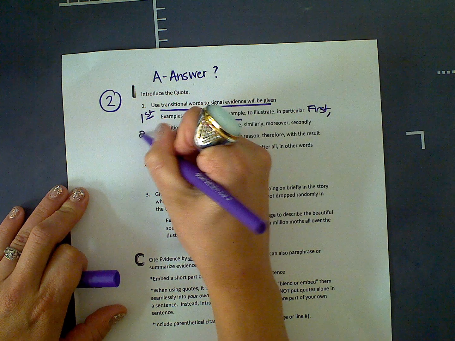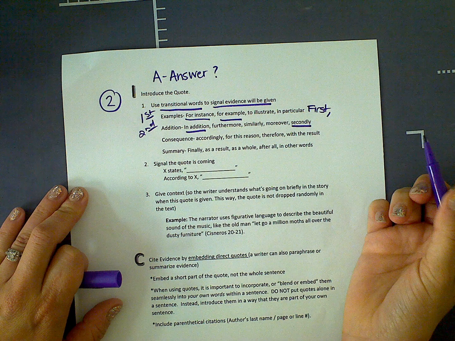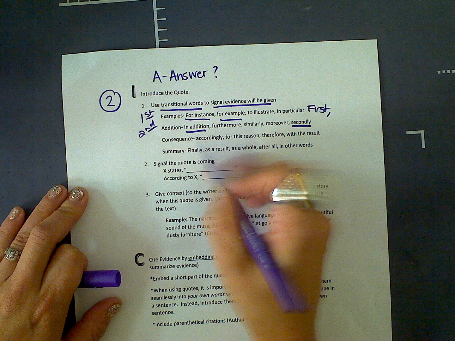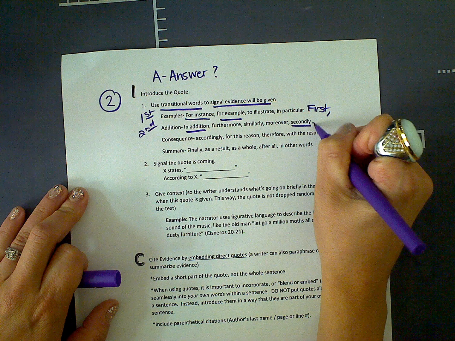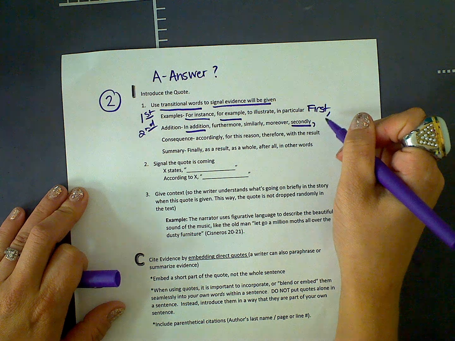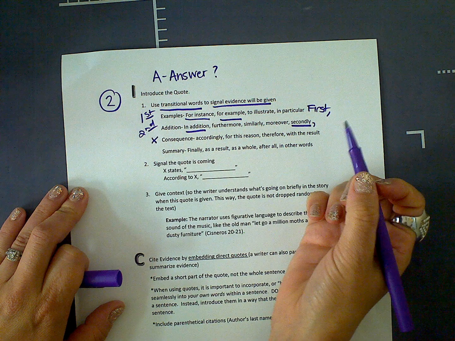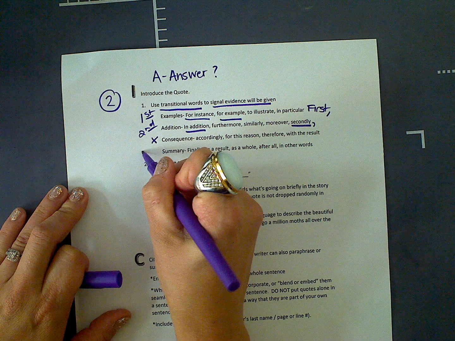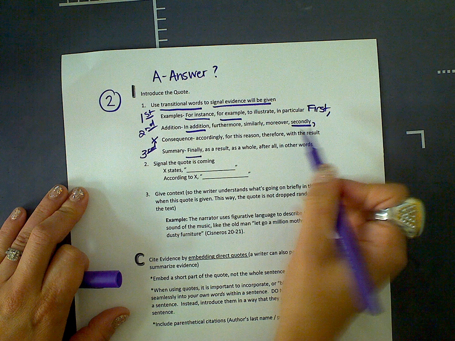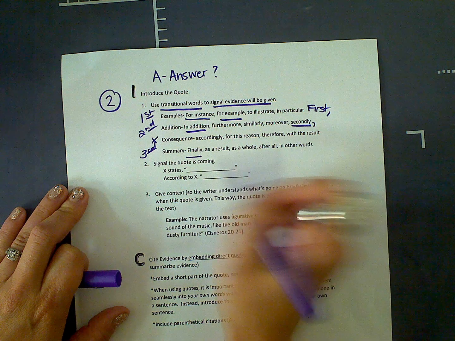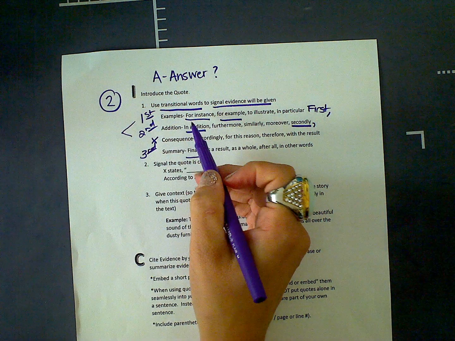Then, for my second piece of evidence, my favorites are in addition or secondly. No matter what transition word or phrase I use here, you're always going to follow with a comma. So I might say secondly, comma, and then I'm going to go into my evidence. For what we're doing, we're really not going to use these transitions of consequence. But if I do have a third piece of evidence, I might use finally. That's probably my favorite out of all these. But for the ACE strategy, you only need 2 pieces of evidence. So these would be your most common transitions.